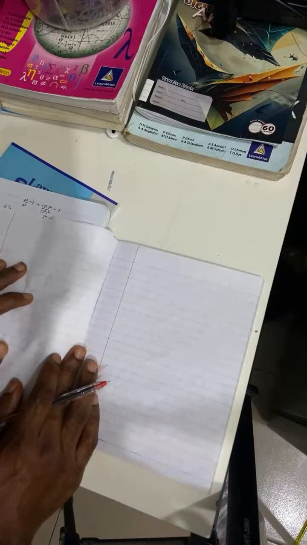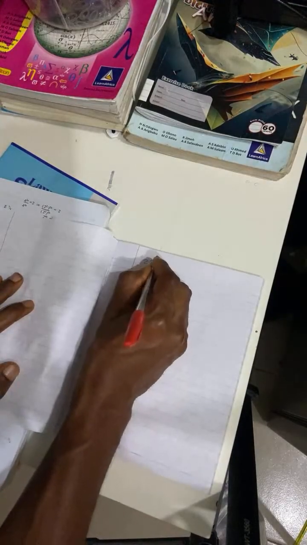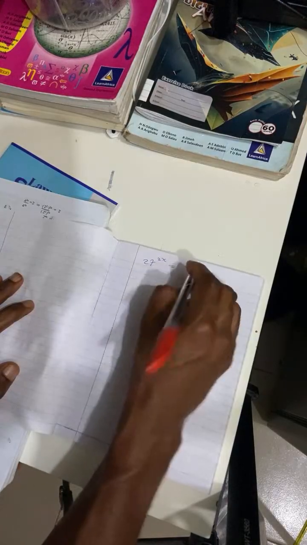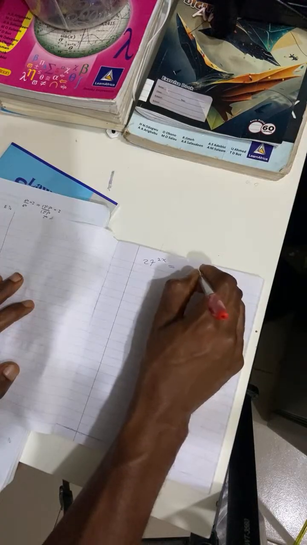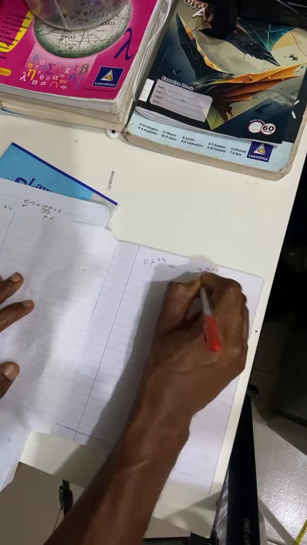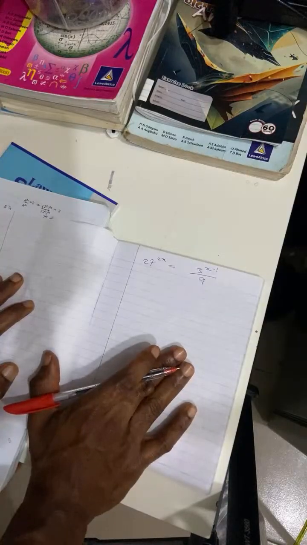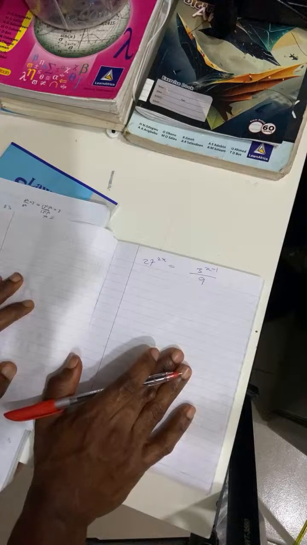The next question on our list here is 27 to the power 2x is equal to 3 to the power of x minus 1 over 9. Okay, let's provide the solution to this problem. It is very, very easy.